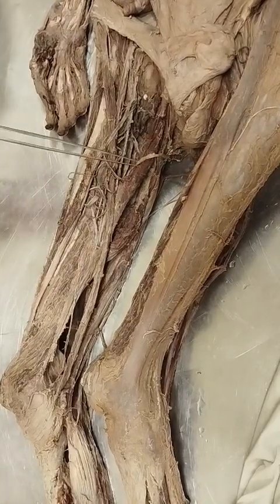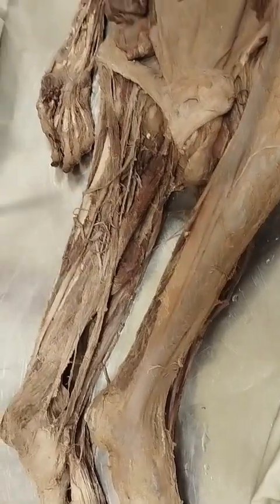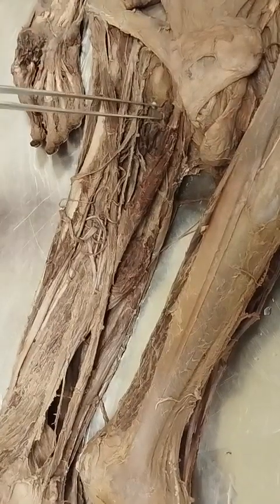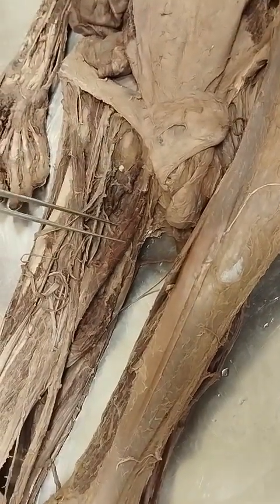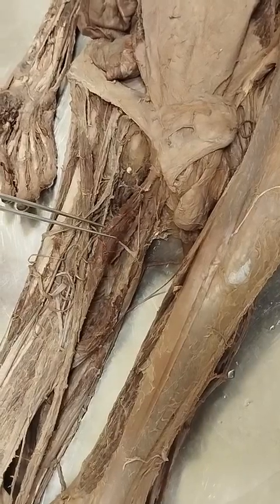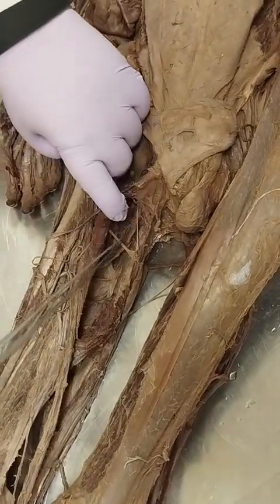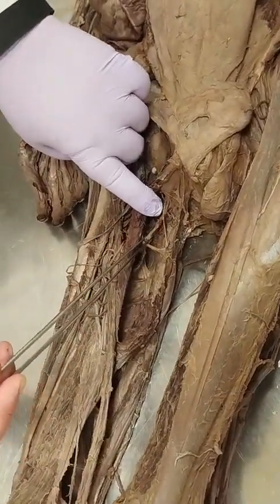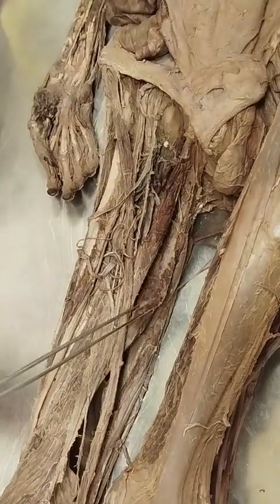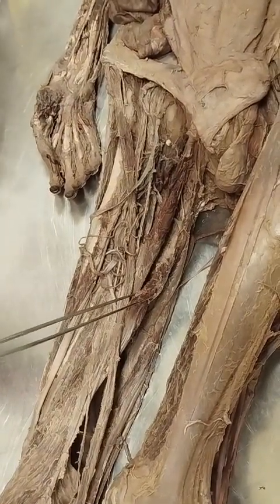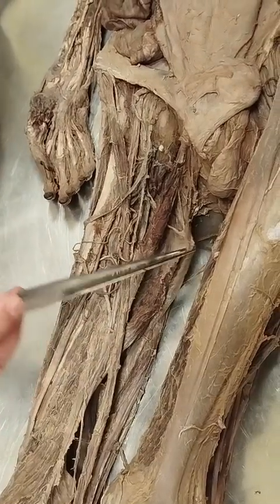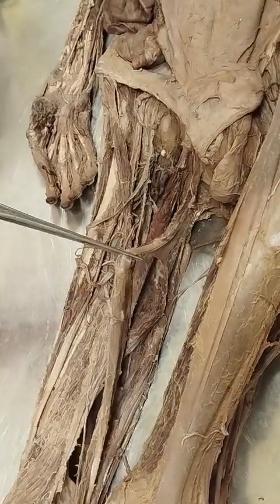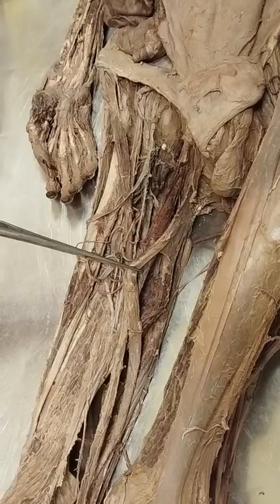Now, the medial muscles of the thigh. The medial muscles are musculus pectineus, musculus adductor longus, musculus adductor brevis, musculus adductor magnus, and musculus gracilis.